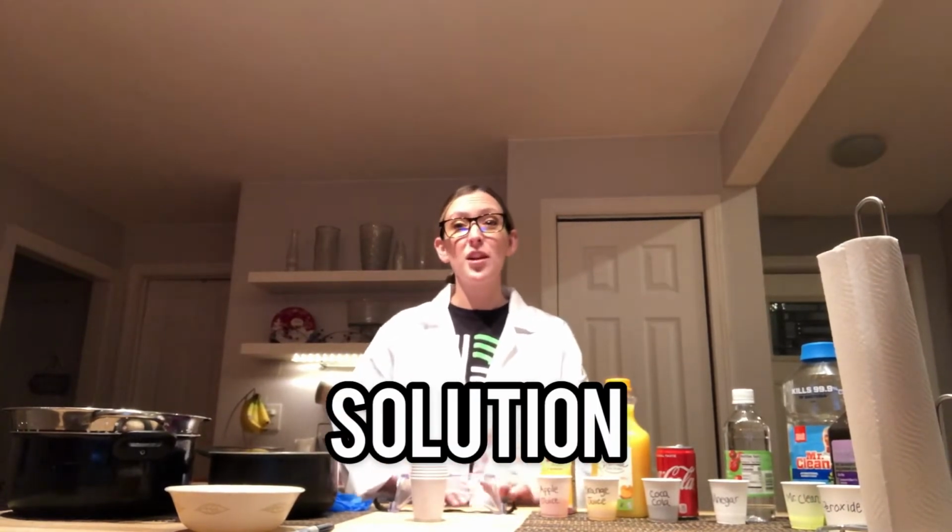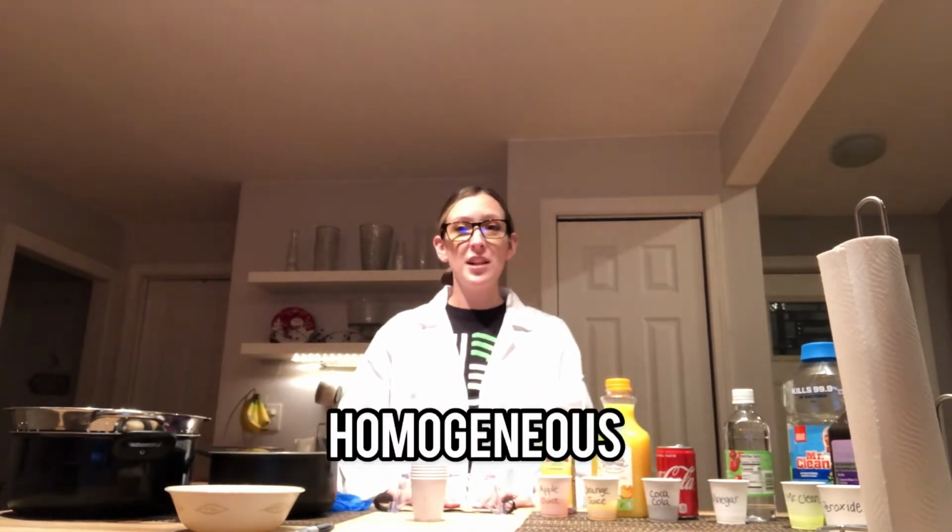Let's first talk about solutions, acids and bases. A solution is a type of mixture in which one substance has dissolved into another. Solutions are homogeneous, meaning they are evenly mixed throughout. Keep in mind, substances combined in a solution do not turn into new substances. Think about salt water or sugar dissolved in water. You can't see the salt or sugar, but it's there.